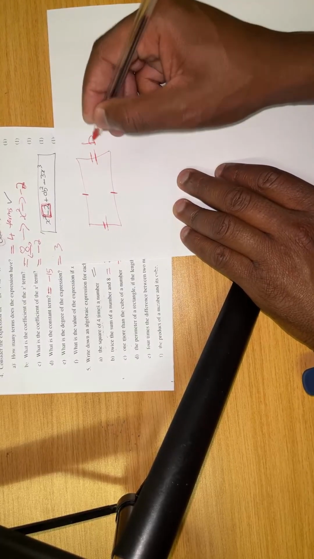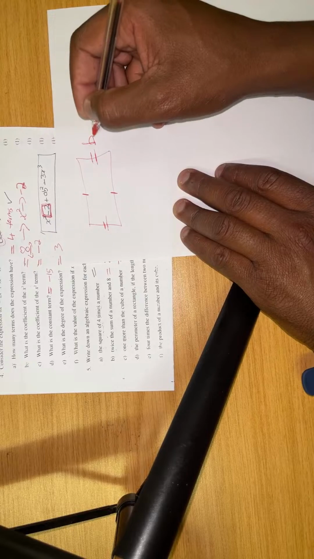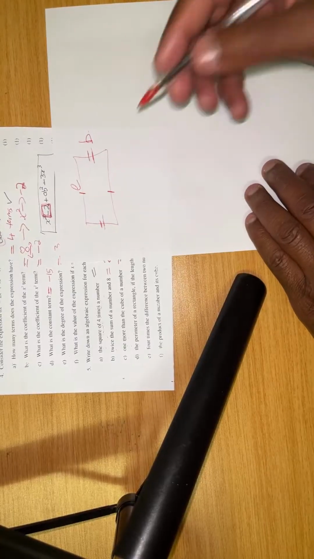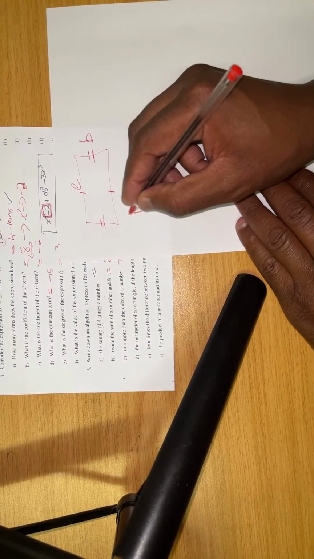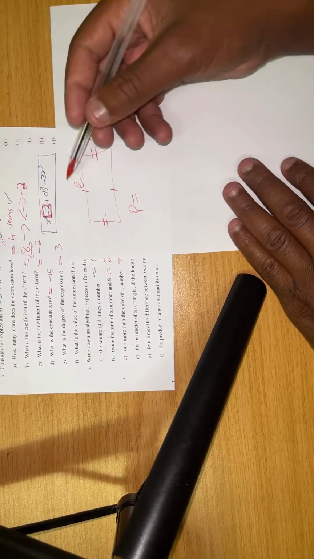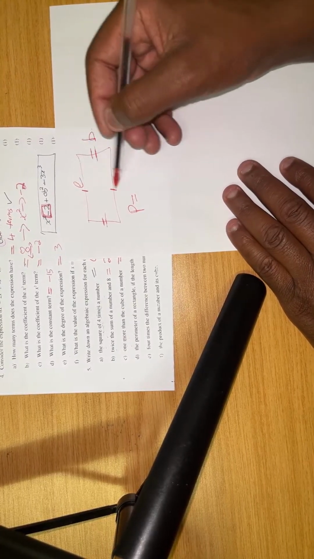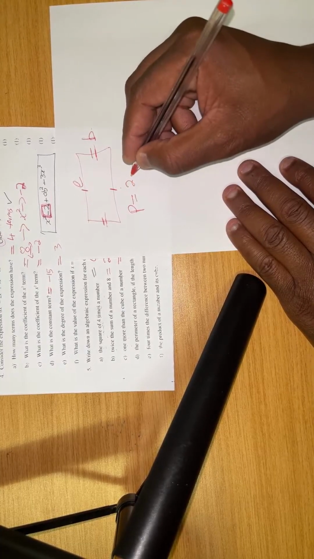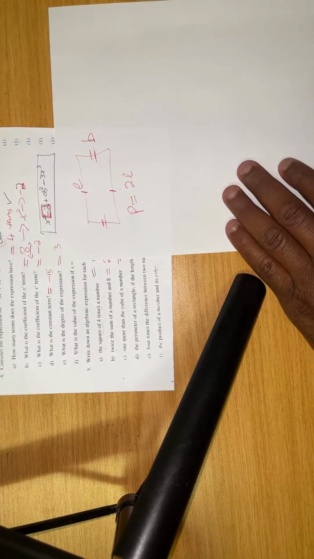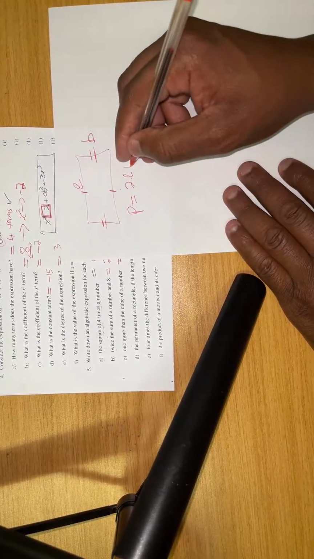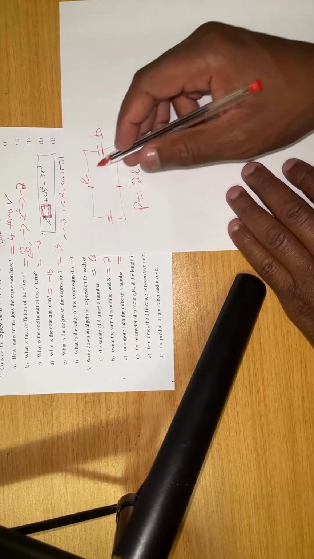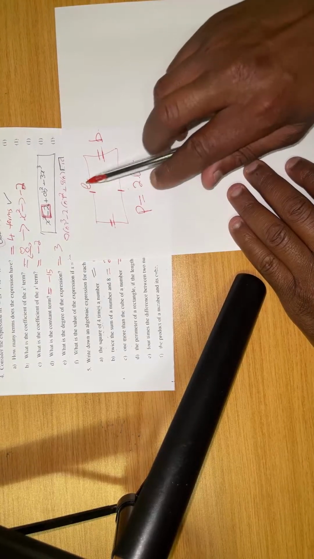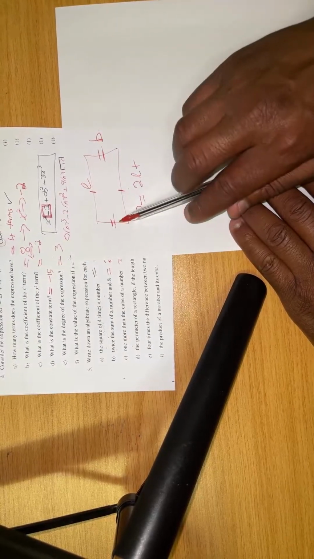So let's take this as B, the breadth, and this as the length, the longest side. So the perimeter will be equal to, because we have two sides here which are equal, 2 length plus what? The perimeter, we add all the sides, right? So in this case, you're going to say L plus L plus B plus B, okay?